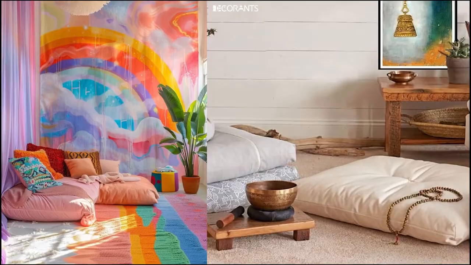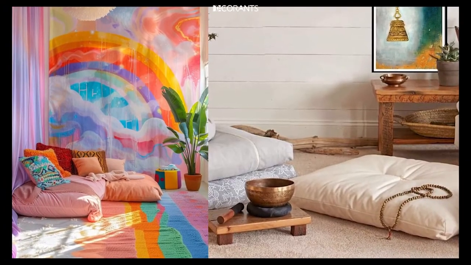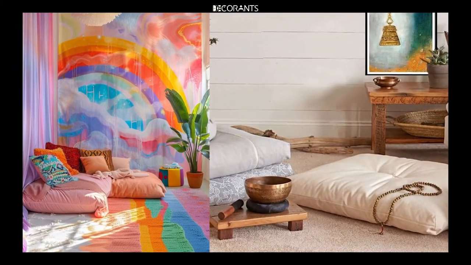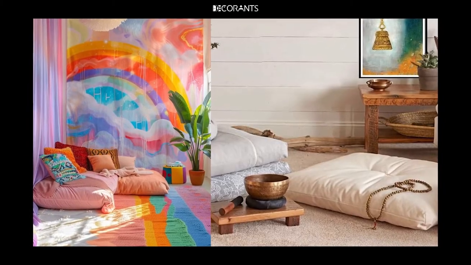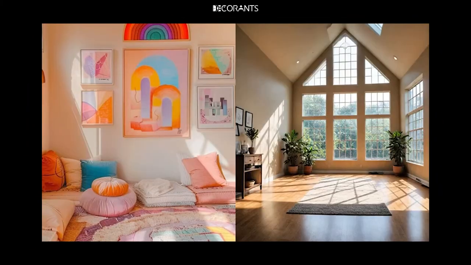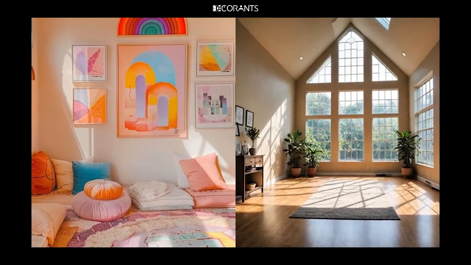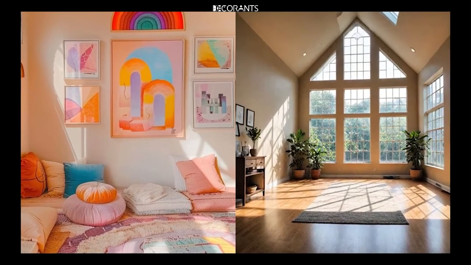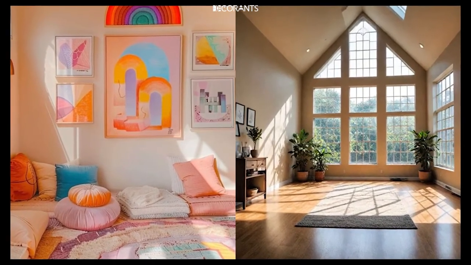The color palette of a nature-inspired meditation room typically revolves around greens, browns, and blues, mimicking the hues found in the natural world. These colors are proven to reduce stress and create a calming effect.